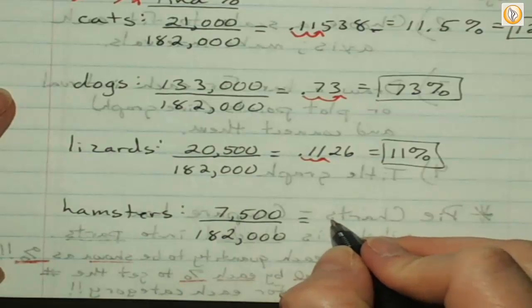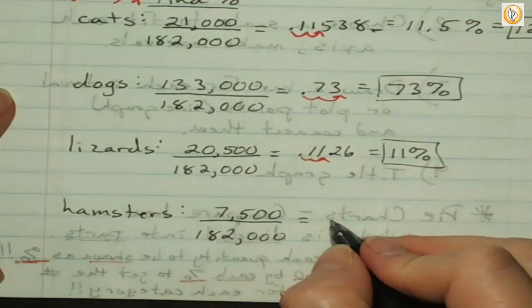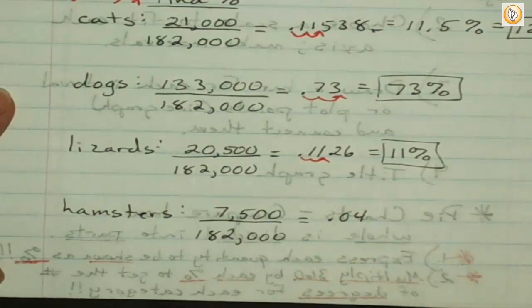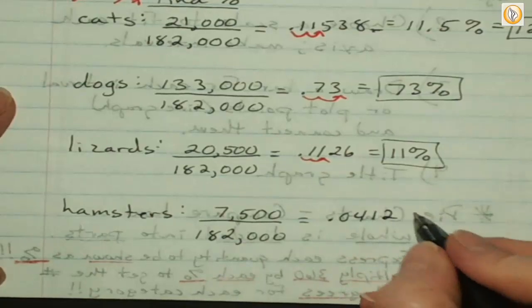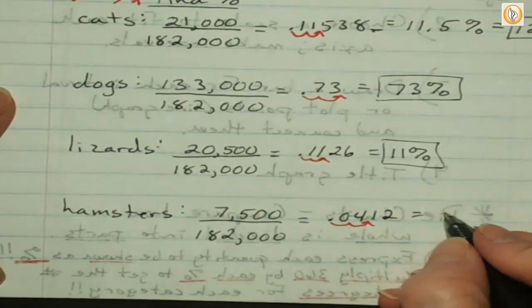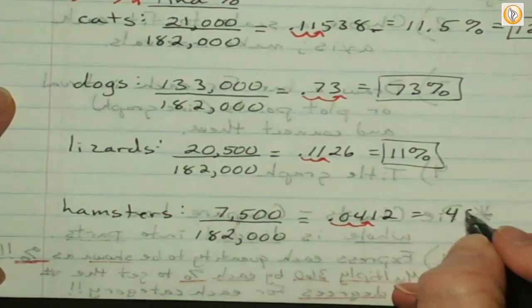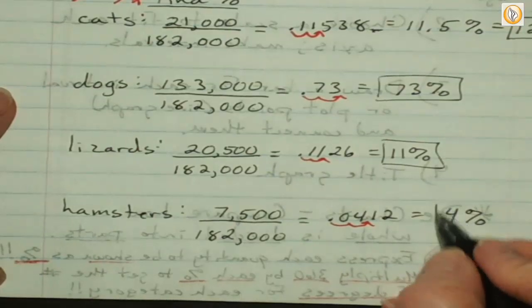What do you get? Okay, and then 0.0412. Okay, that's good. You move the decimal 2 places to the right, and you get 4%. I said that wrong, didn't I? I was going to write 4%.